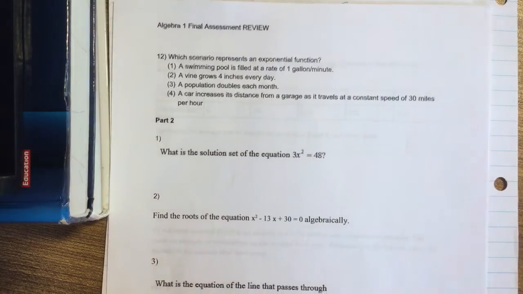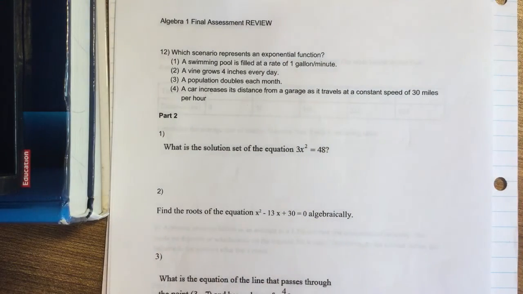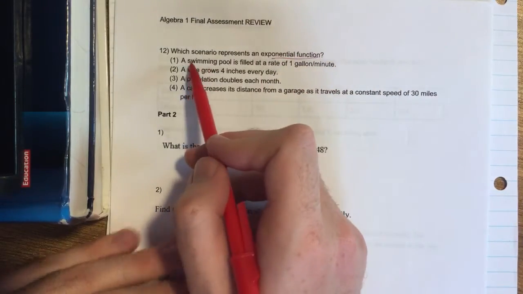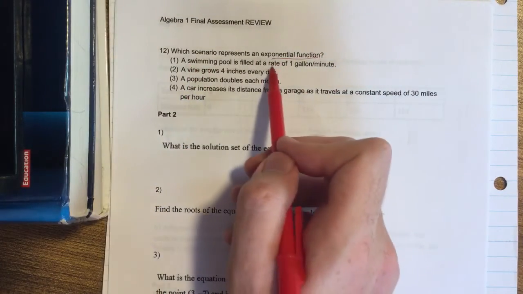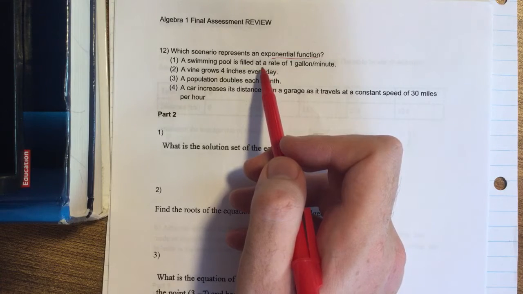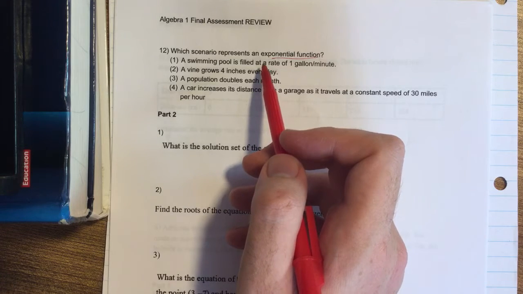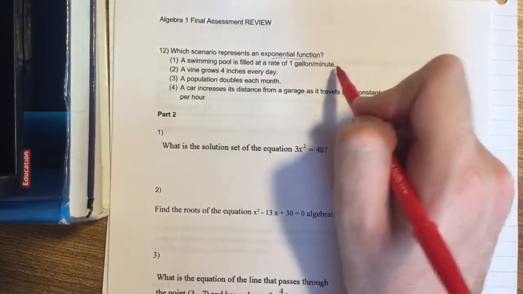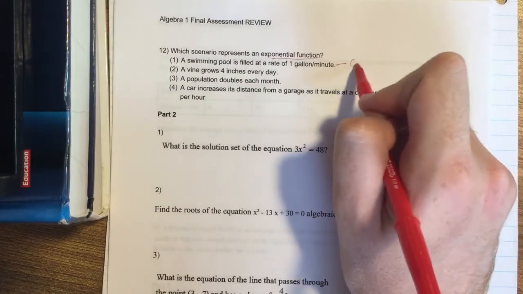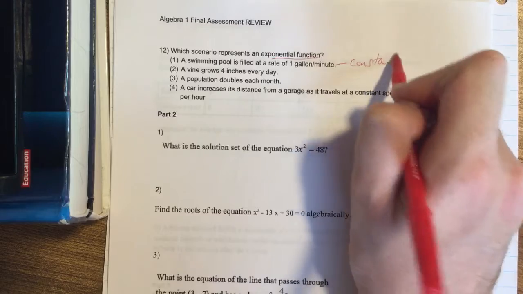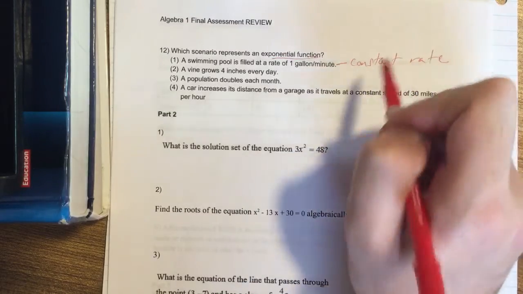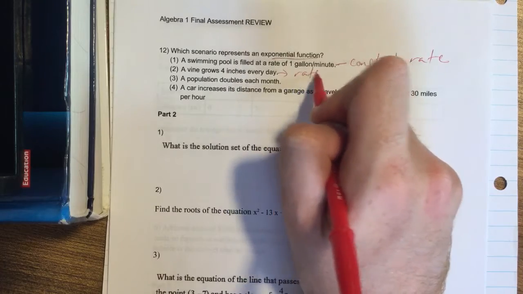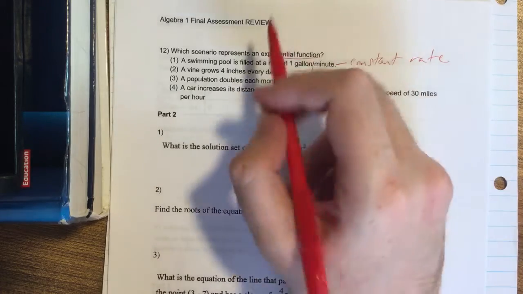And question 12, which scenario is an exponential function? Choice 1, a swimming pool is filled at a rate of 1 gallon per minute. So an exponential function would not have a constant rate of change. This one does have a constant rate, so that's not an exponential function. Number 2, a vine grows 4 inches every day, another one that has a constant rate.